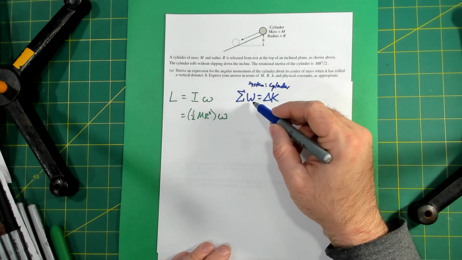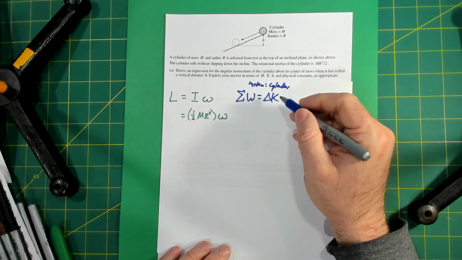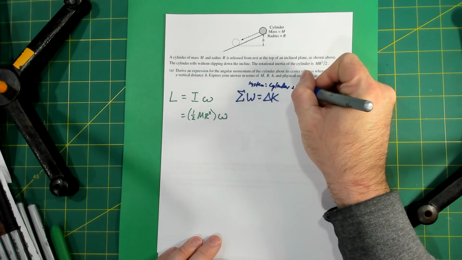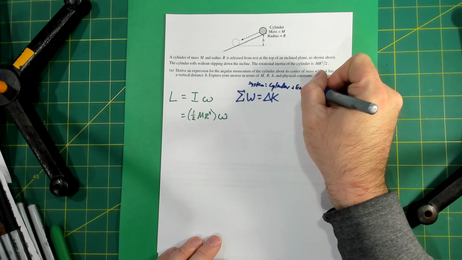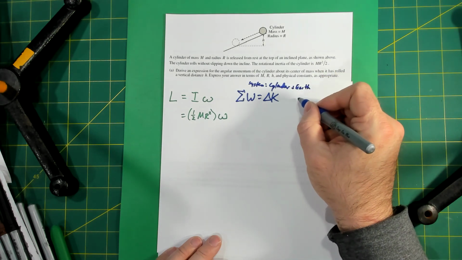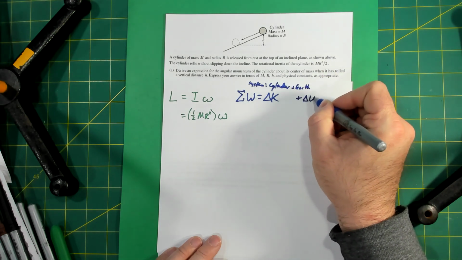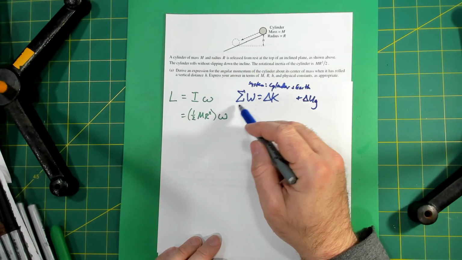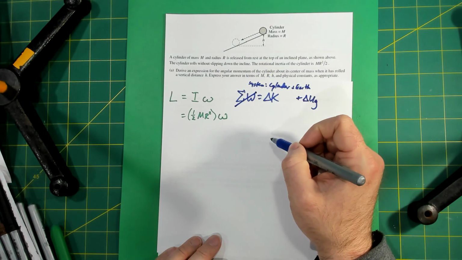So the only force left to do work is the gravitational force. I'd rather not calculate a work by gravity if I don't have to. I'm going to expand my system and include the Earth. And so that means, because I'm including the Earth, I can have a plus delta UG here. And I've now made sure that all three forces acting aren't going to do work. So I got no work terms left.